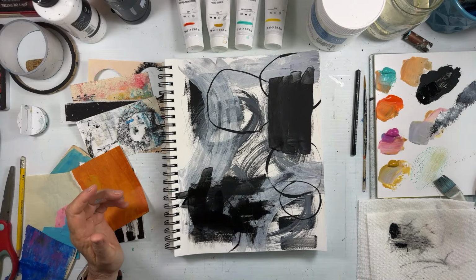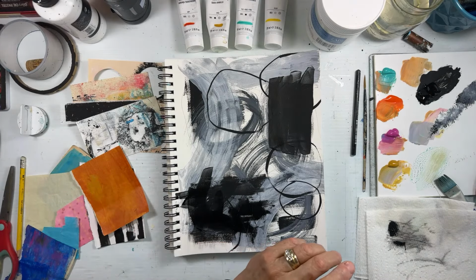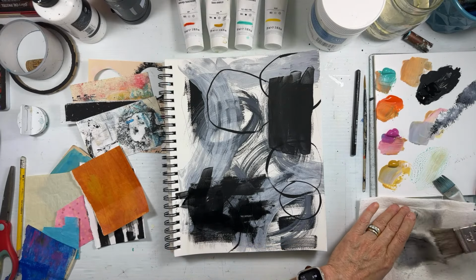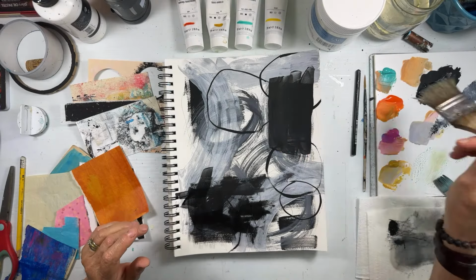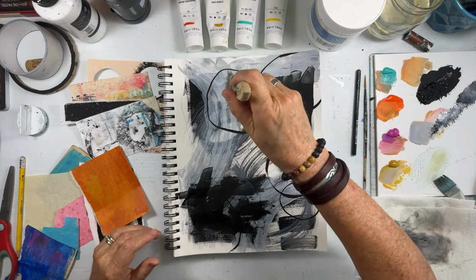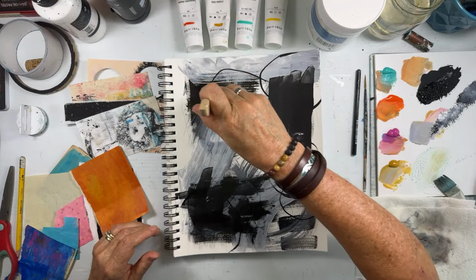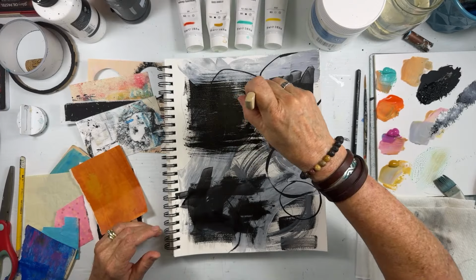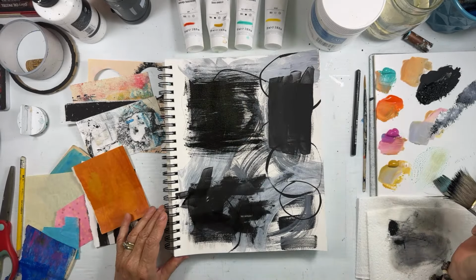I used my, where did it go? Again, a scratchy brush makes some really nice loose shapes.